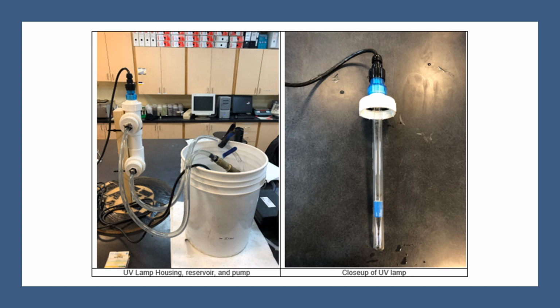Keeping the setup as simple as possible, we used an off-the-shelf UV lamp used for swimming pool sterilization, a simple sump pump, and a 5-gallon pail for a reservoir. I placed about 15 liters in the pail. The sump pump then supplied water to the inlet of the UV housing, which was oriented vertically. The housing then flooded with water, and the outflow circulated back to the pail. With this setup, I was able to circulate continuously through the UV housing.